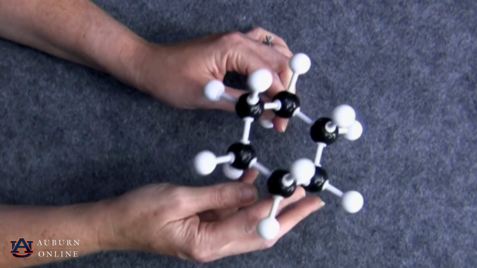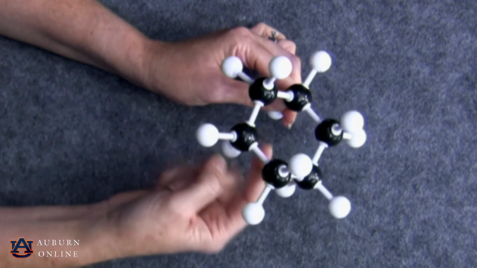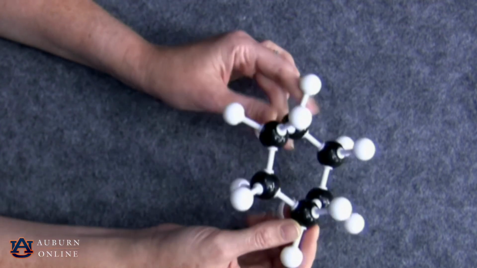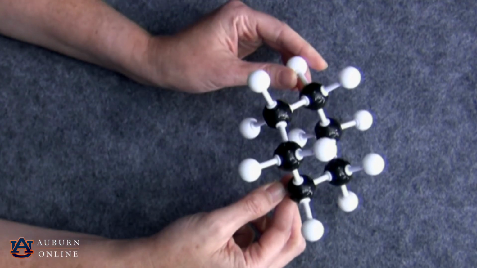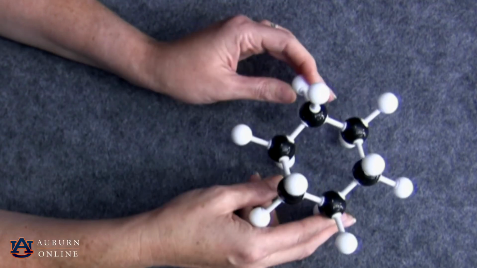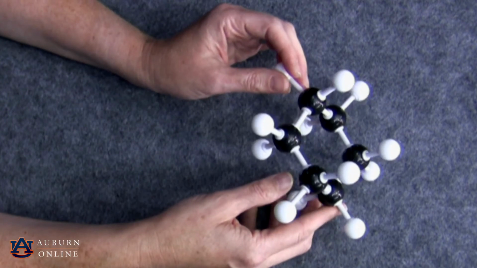We've also reduced our ring strain. These carbons are now each closer to that 109.5 degree angle. So by having one carbon up and one carbon down, now all the carbons can be closer to 109.5 degrees. We've relieved ring strain, we've relieved torsional strain, and we've relieved steric strain.